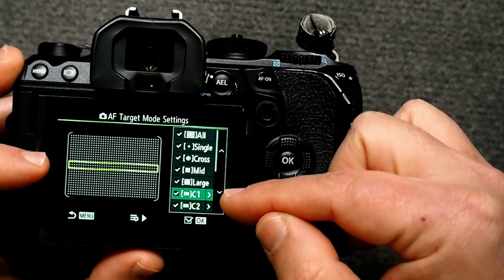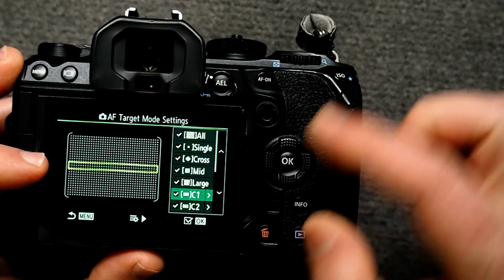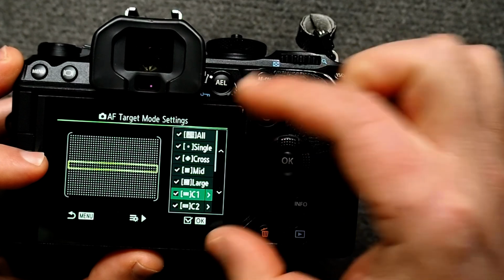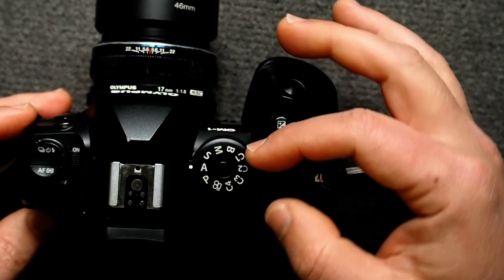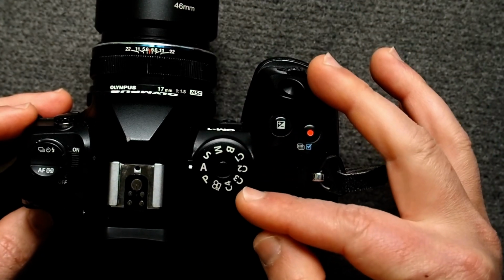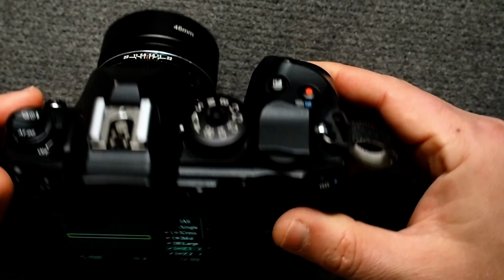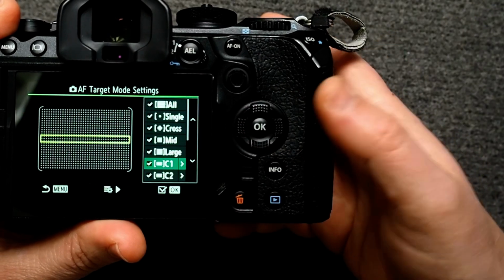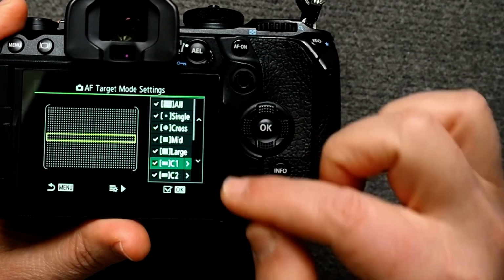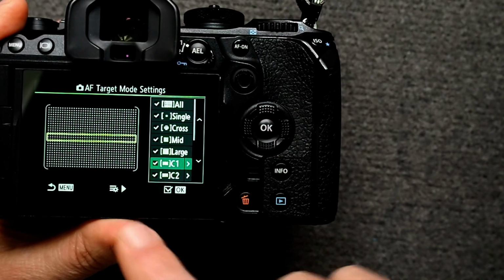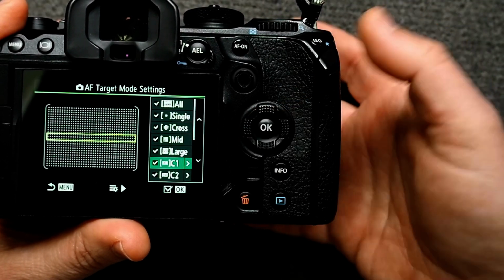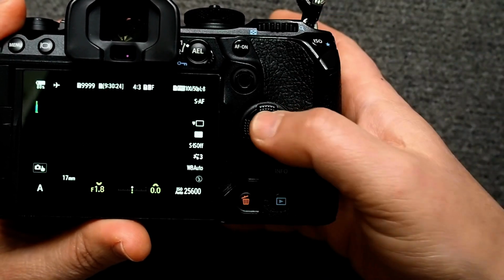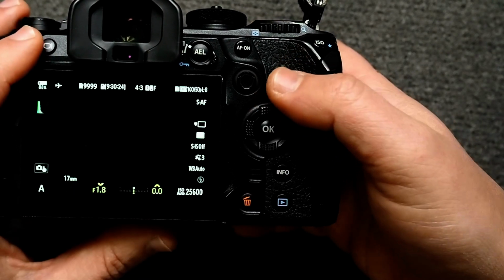And don't confuse the C1, C2, 3, 4 in the AF target mode settings with the custom mode settings on the mode dial. There's no relationship there. They just happen to use the same acronym, C1, 2, 3, 4. But also make sure that they're checked. So you have the little checkbox next to each one. And then, so we're at f1.8, that's fine.